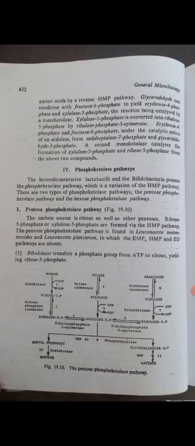Pentose 5-phosphate and xylulose 5-phosphate are formed via the HMP pathway. It is the variation in the HMP pathway. So it was found in Leuconostoc mesenteroides and Leuconostoc plantarum species, in which the EMP, HMP, and ED pathways are absent.